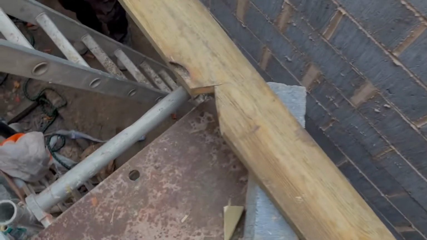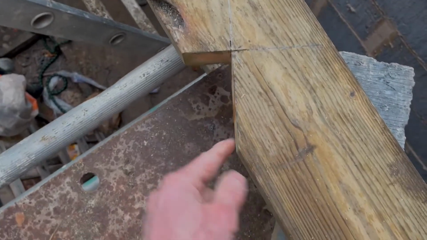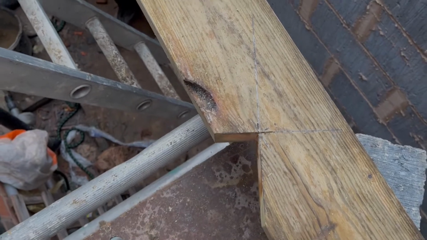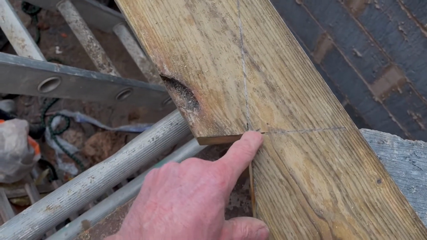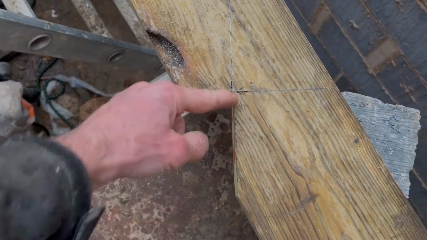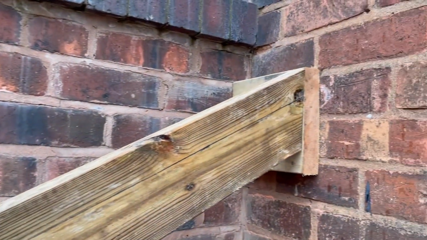So I thought I was filming me cutting that then, but I hadn't pressed the record button. So all I've done is I've cut that out. I follow my lines, make sure it's nice and square. If you go on a little bit with your saw, it's not a massive deal, but try and keep that limited as possible. Run to your line and then just finish the last little bit off with your handsaw. So plumb cuts up there now done.